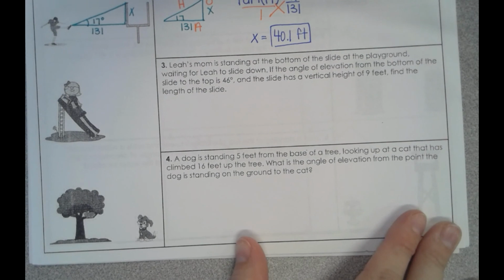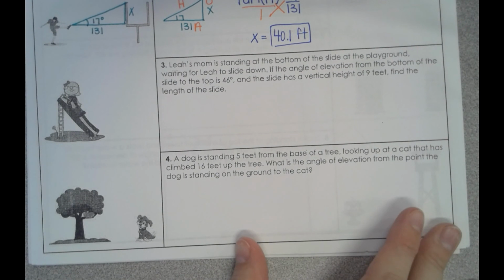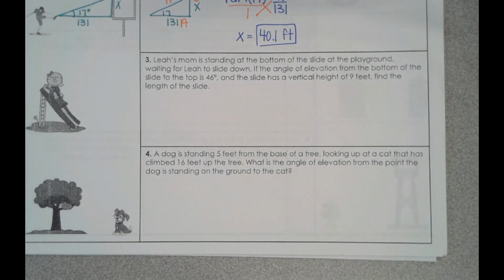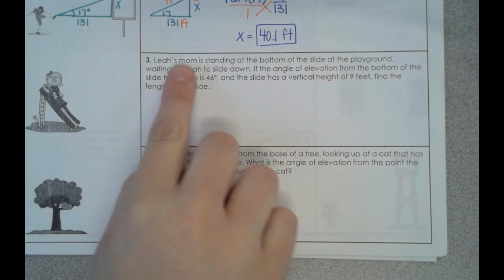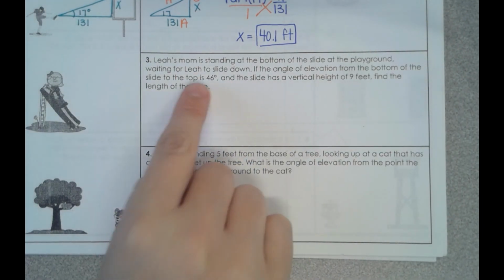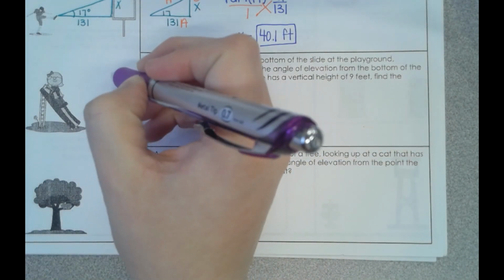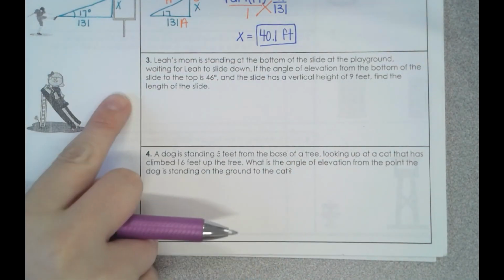All right, number 3. Leah's mom is standing at the bottom of the slide, waiting for Leah to slide down.